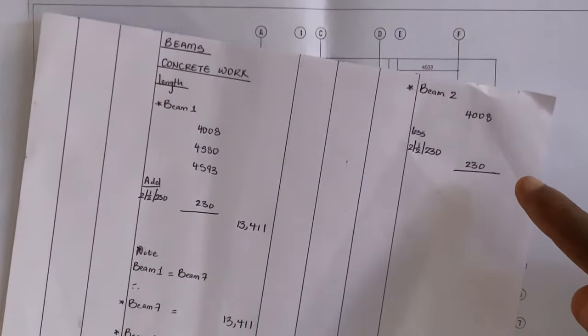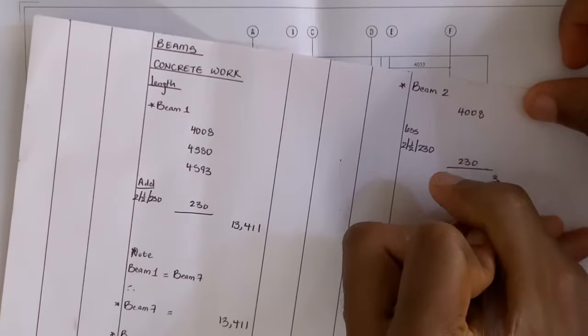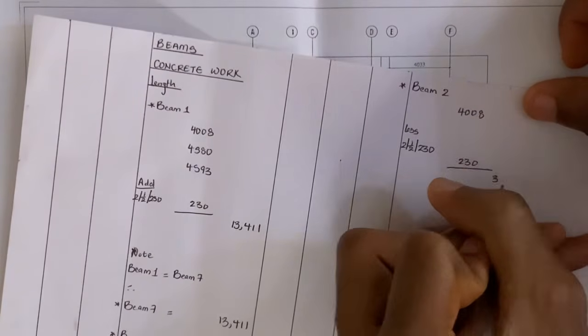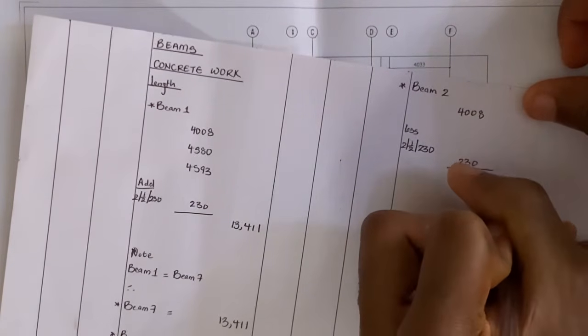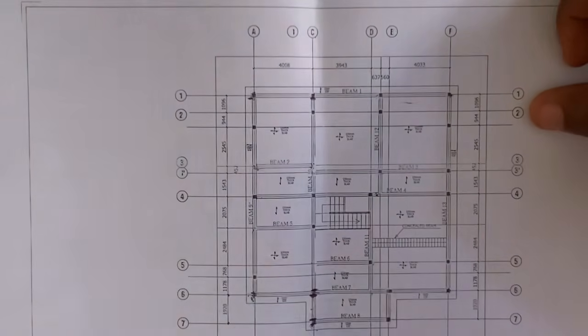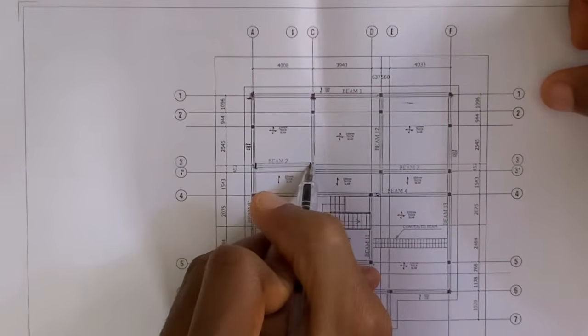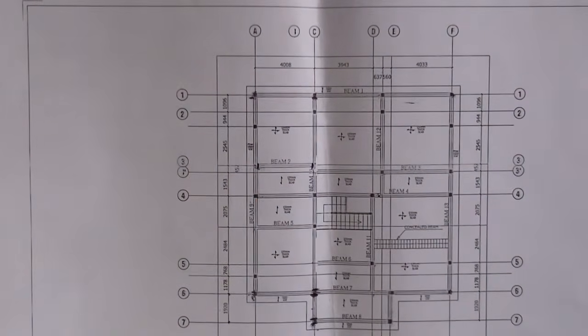So 4008 minus 230 is going to be equal to 3778. So it means that the length for the in-to-in dimension for beam 2 will be 3778. So this beam 2 that you are seeing here, from inside here down to inside here, is 3778. So doing that, we measured beam 2.